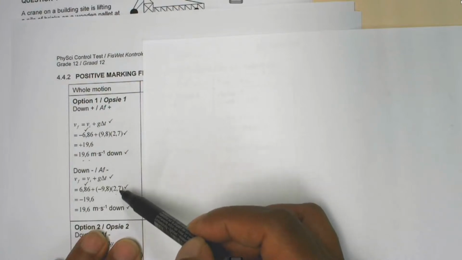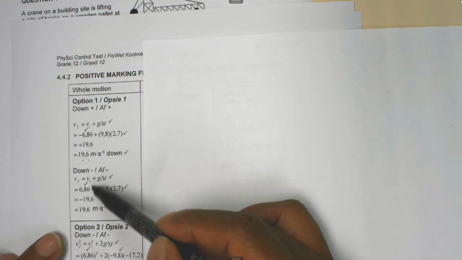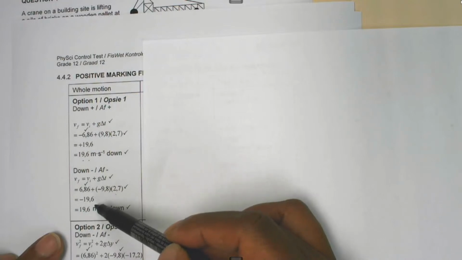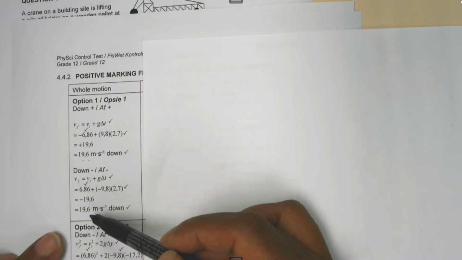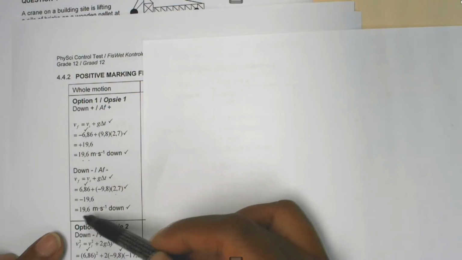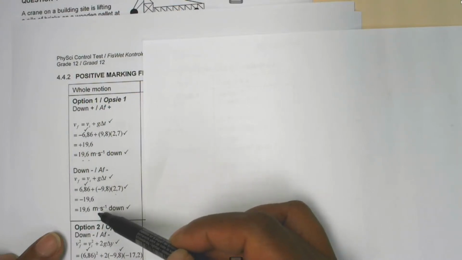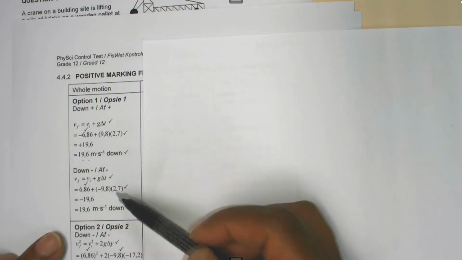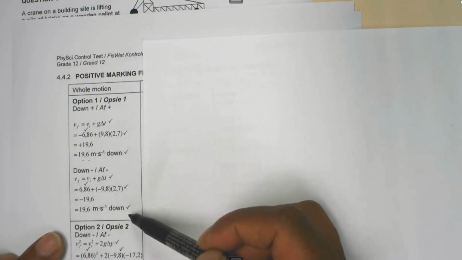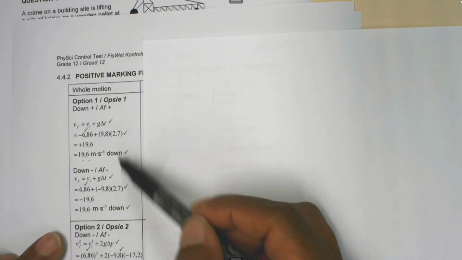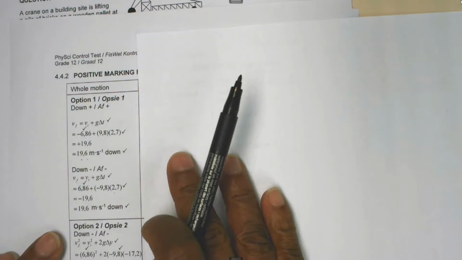Ultimately, when we do the calculation, we end up with a negative 19.6. Now let's interpret that negative. What does that negative mean? It means it is 19.6 meters per second, going in the negative direction. Our negative was down, so this velocity is downwards. So these two are the same. It is just a matter of changing the direction. I hope it is okay there.